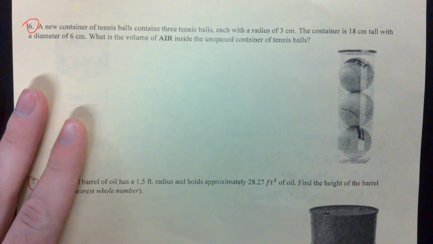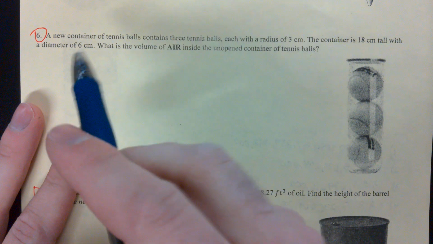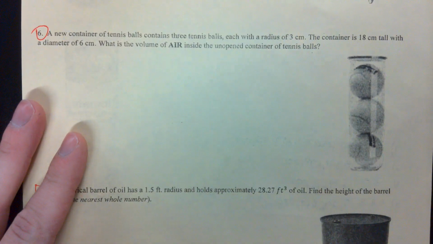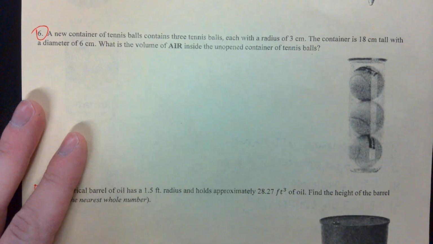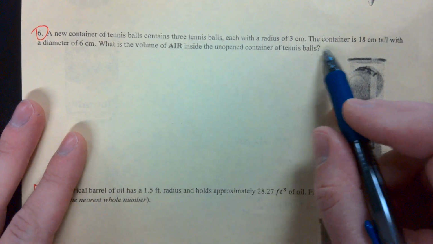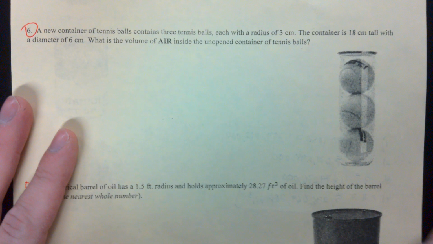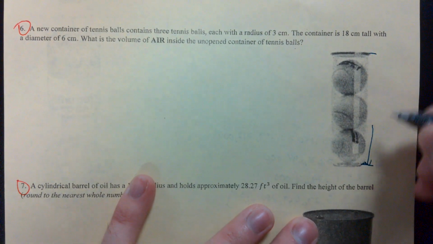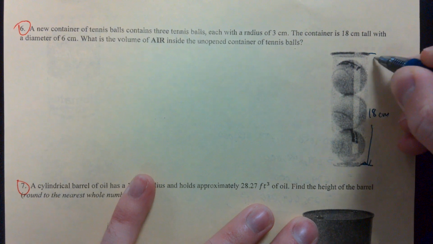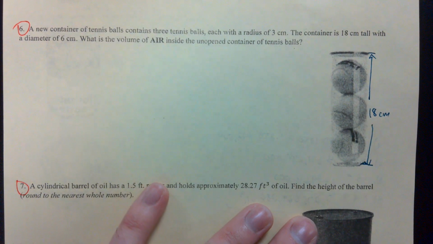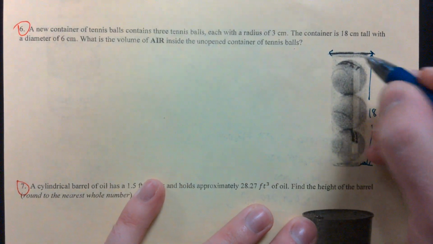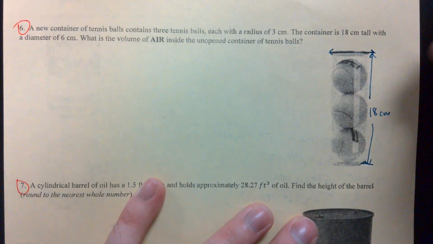Number 6 is a tricky one. A new container of tennis balls contains 3 tennis balls, each with a radius of 3 centimeters. The container is 18 centimeters tall. So I'm going to label this. Our container is 18 centimeters tall with a diameter of 6 centimeters.